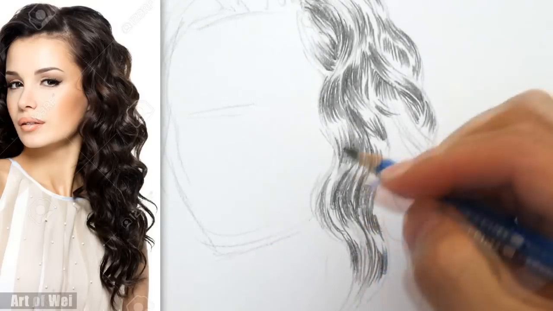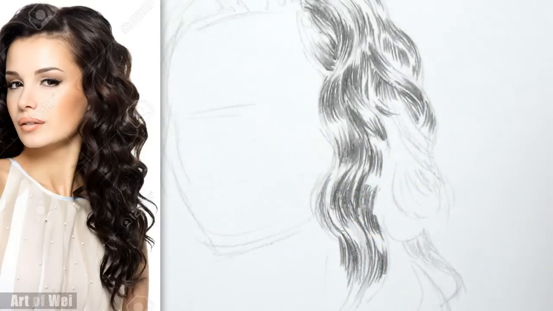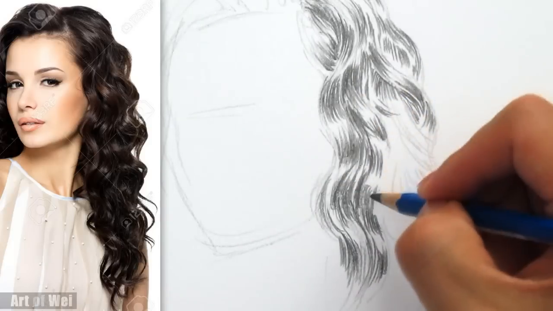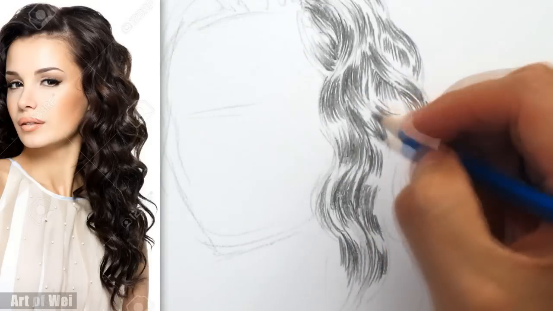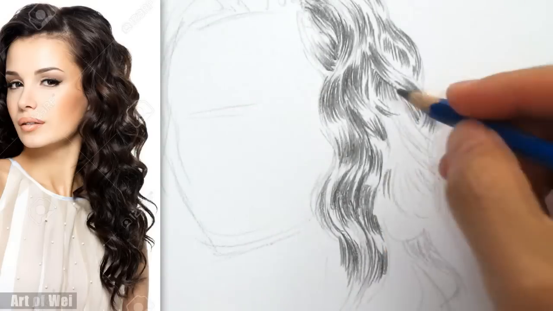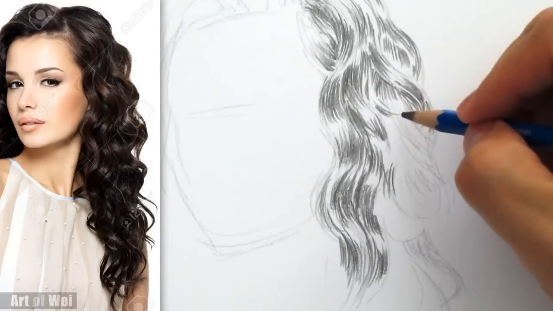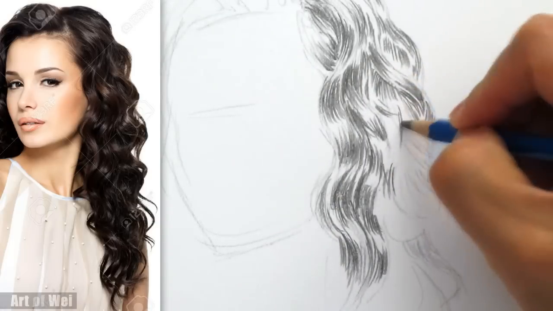It's nice to have little variations in the hair, because you have the highlights, the darks, and also the midtones, like the real hair color. So here, more curls. Let's do this one big one right here.